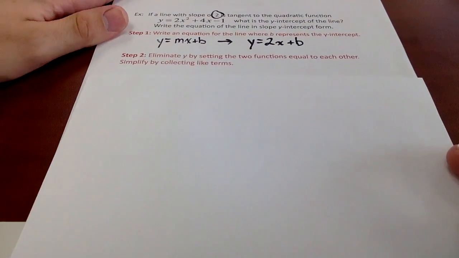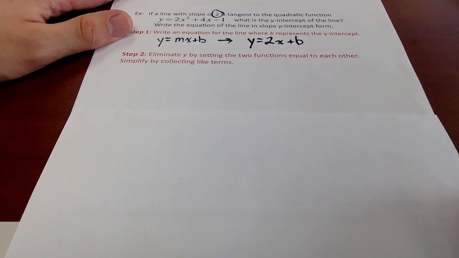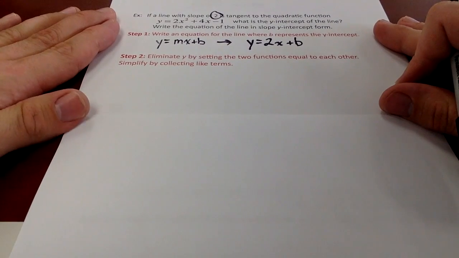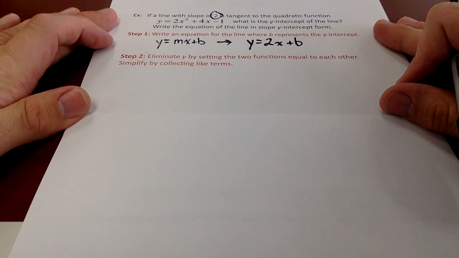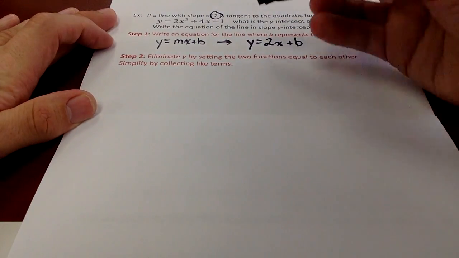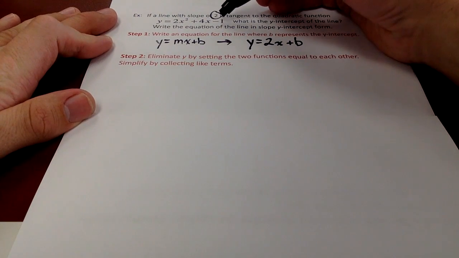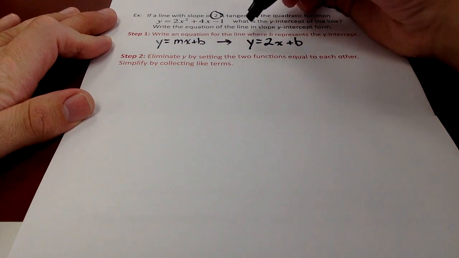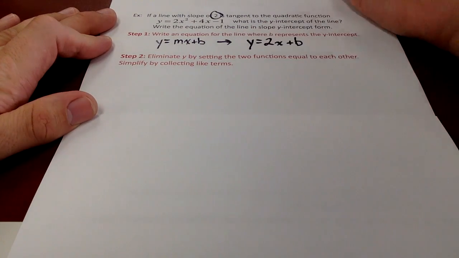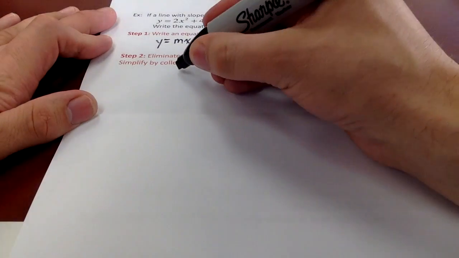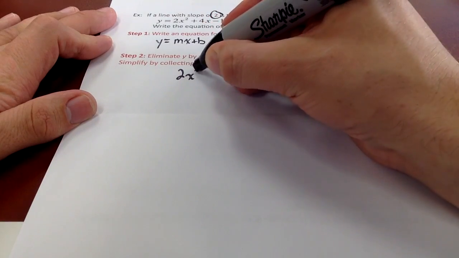So let's take a look at step 2 here. Step 2 just says eliminate y by setting the two functions equal to each other, and then we're going to simplify by collecting like terms. Really what we have here is the same sort of problem that we had in the last example. We've got a quadratic and a line. So what we're going to do is set those equal to each other. And I'm going to do that now.